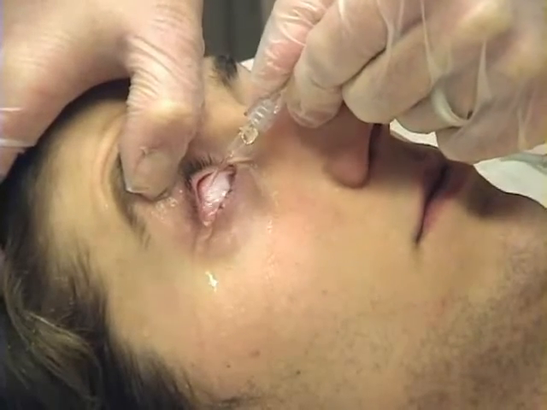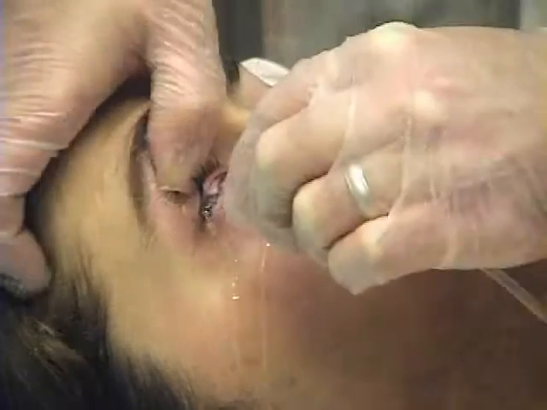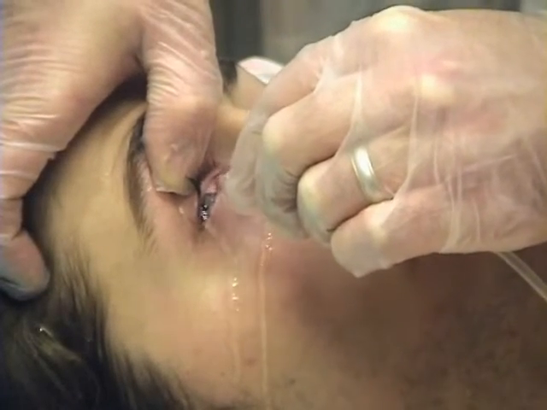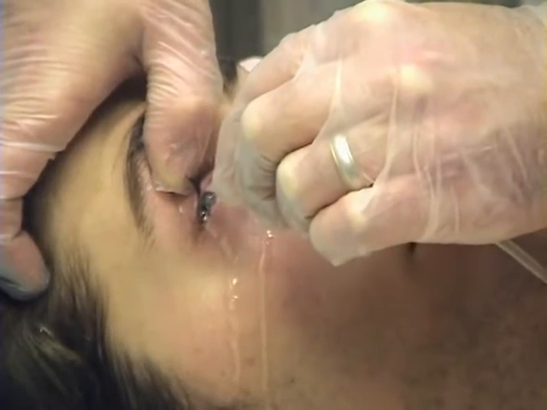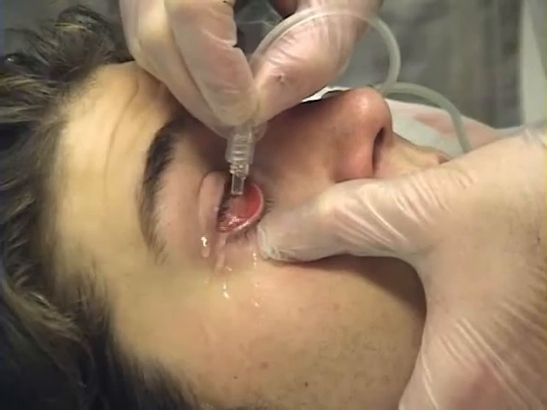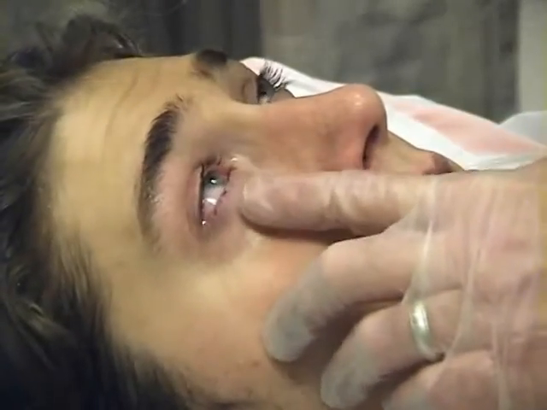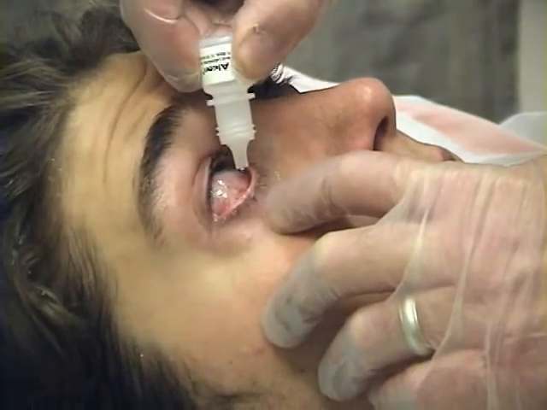The duration of irrigation will vary according to the clinical scenario and must continue until the pH is normalized. In many cases, 15 to 20 minutes of irrigation are required and several liters of saline is used. The patient may require additional topical anesthetic during the irrigation procedure.